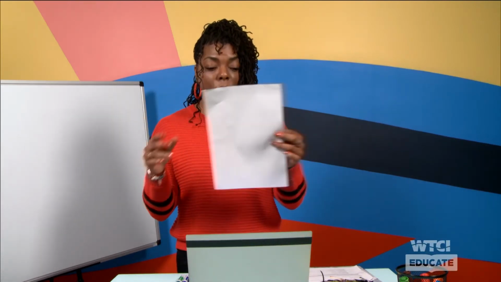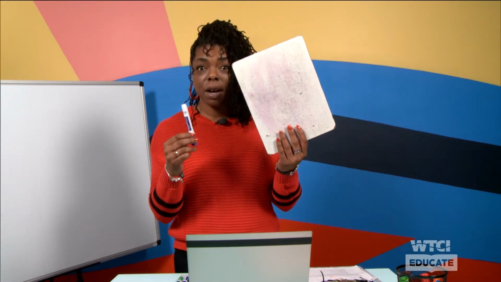For our learning today, you are going to need your thinking cap, your wonderful brain. You can also have a pencil and a piece of paper, or if you have a dry erase board and a marker. Those are the materials that you will need for our learning today.